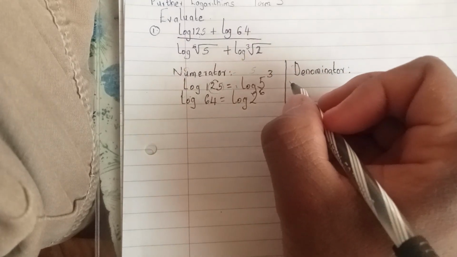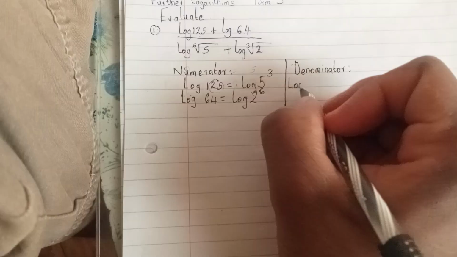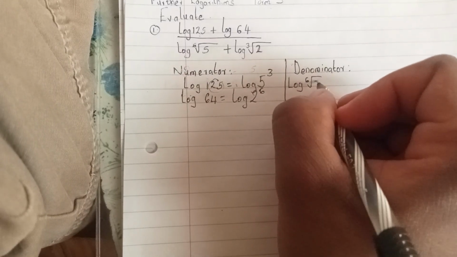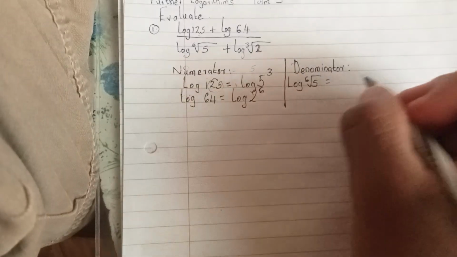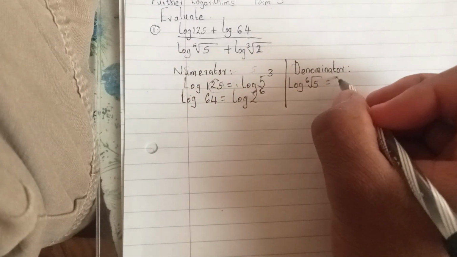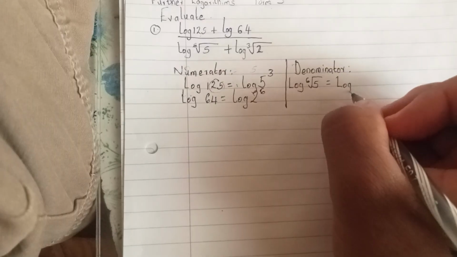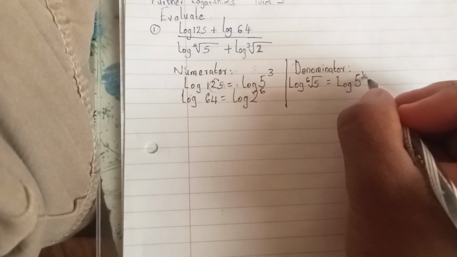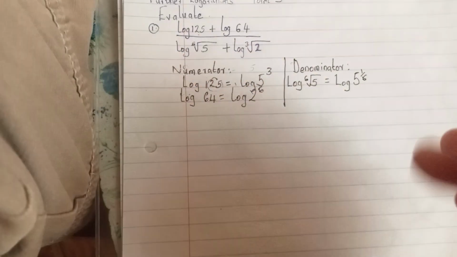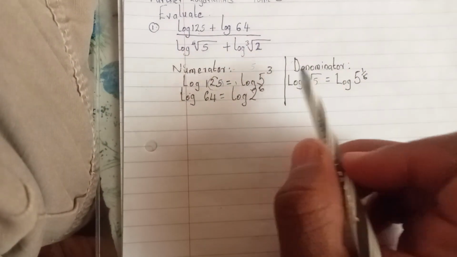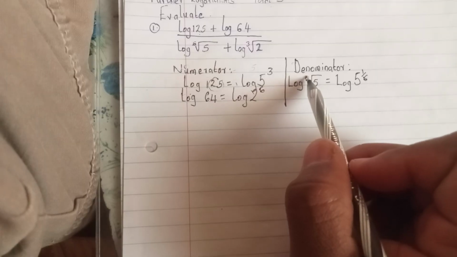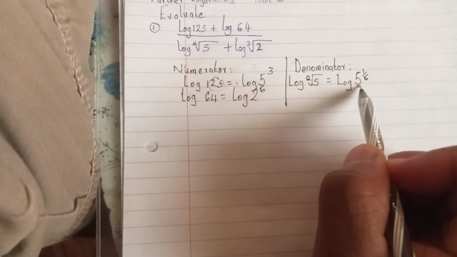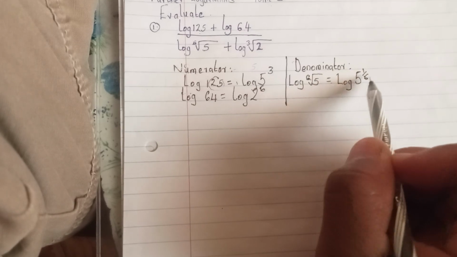So for the denominator, we have here log root 6 of 5, which is the same as log 5 power 1 over 6. Hope we can remember this rule, that in indices, a root can be converted into a fraction by writing 5 and then putting the power 1 over 6.